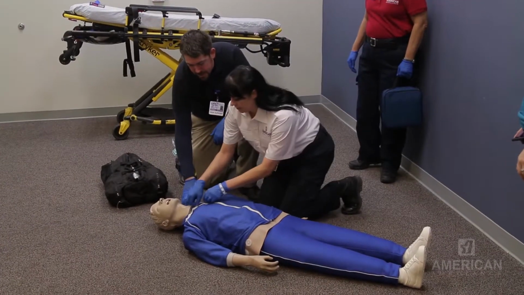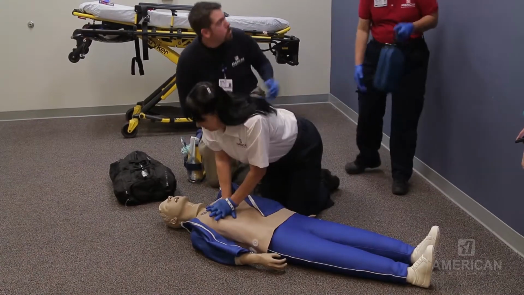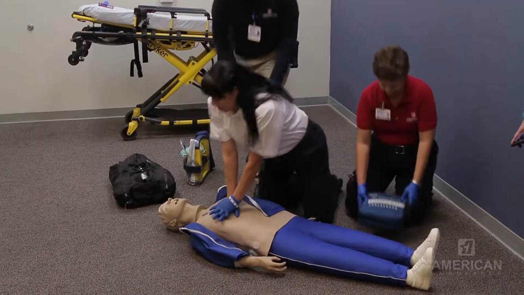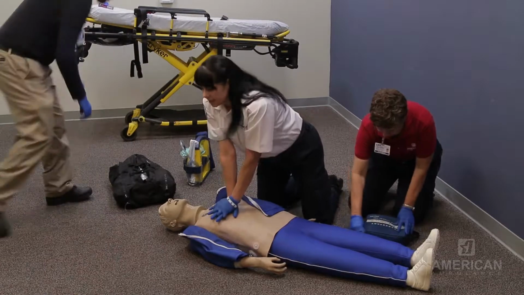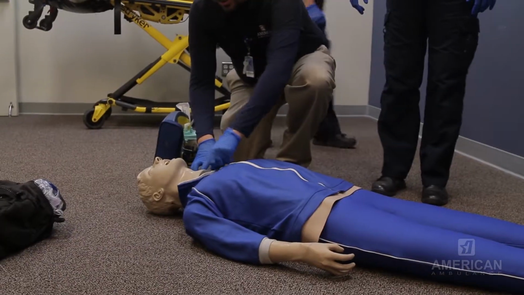So assign good team roles so that your partners know that they're going to start either on compressions, airway, or the AED. Make sure when you assign the roles to your teammates that they know what they're doing, that they're experienced in those. Make sure that they know the AED, or that they know the airway, or that they also are good at CPR. I'm going to open the chest as I scan it.